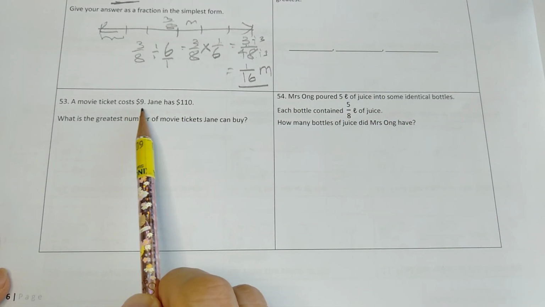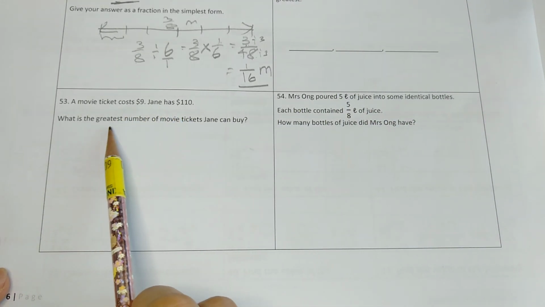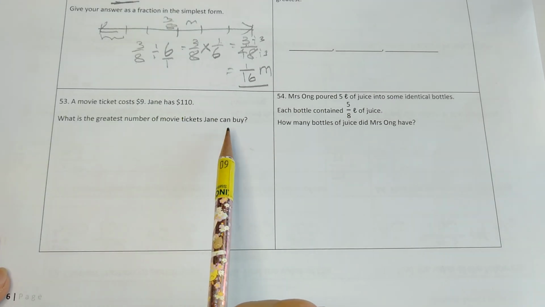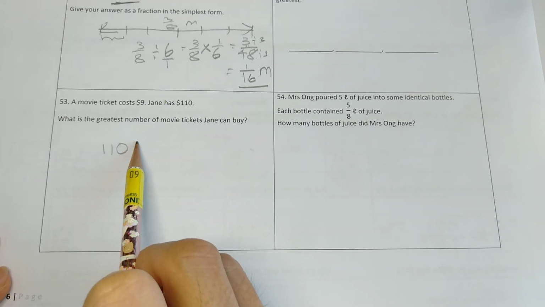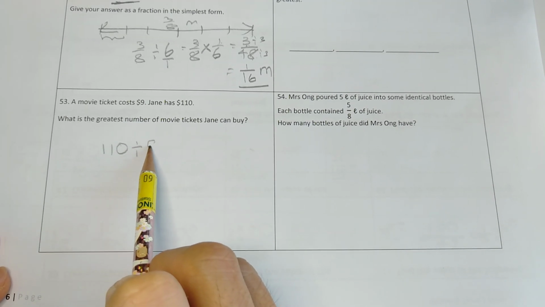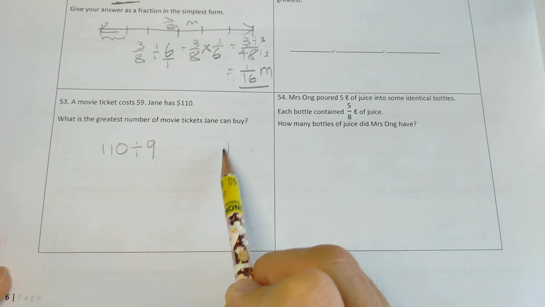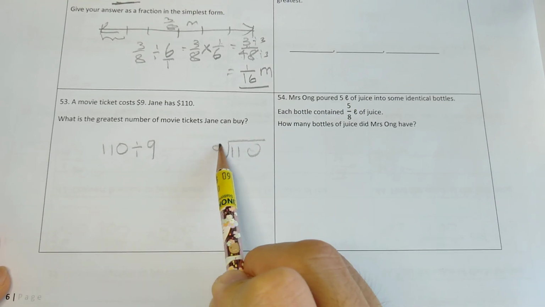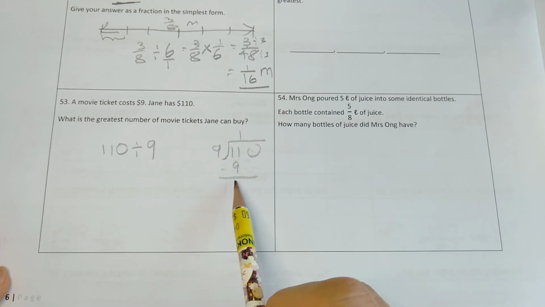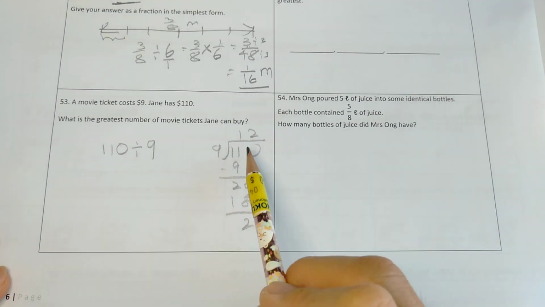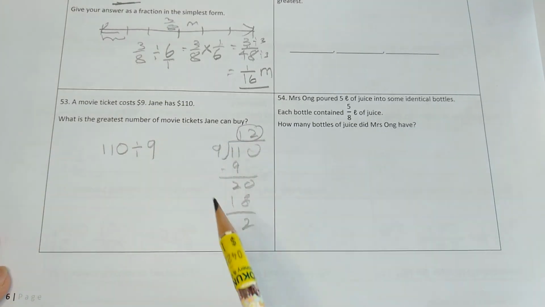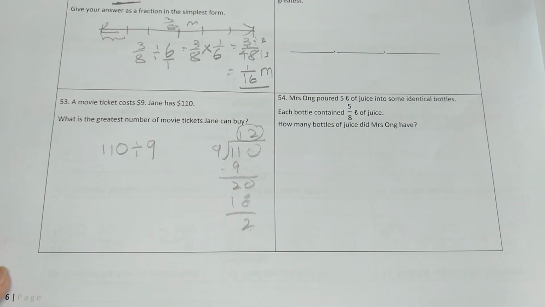Movie ticket cost $9. Jane had $110. What is the greatest number of movie tickets that Jane can buy? Well, she has $110. She divide by the cost of one ticket. So I'll do my working here. So if she buy 12 tickets, she will have $2 left.